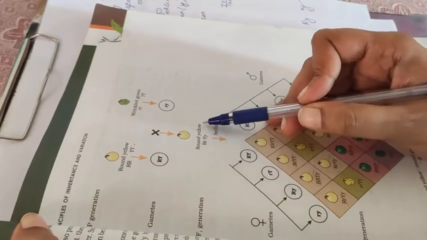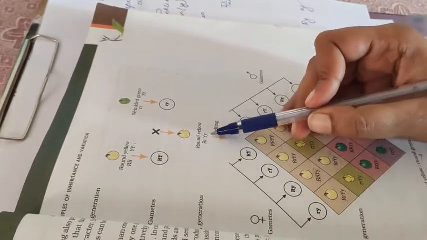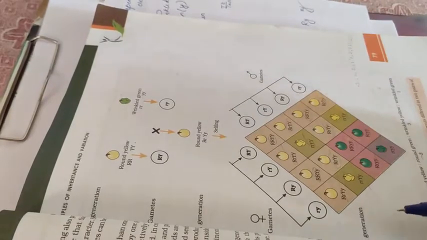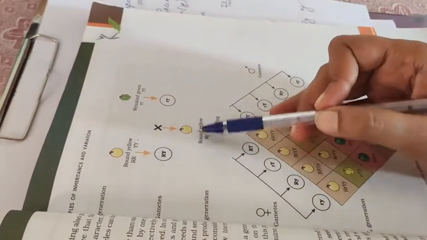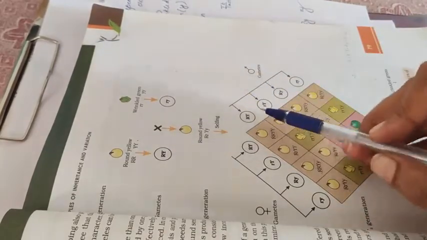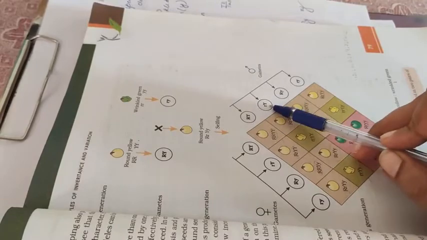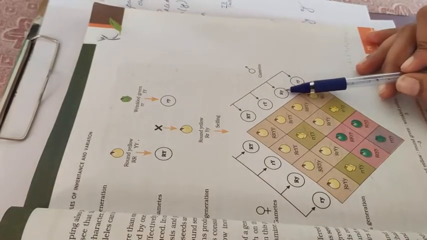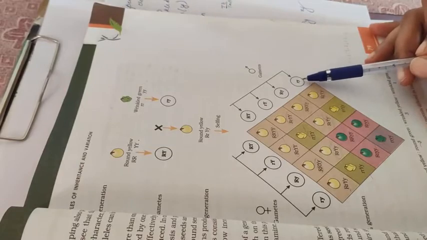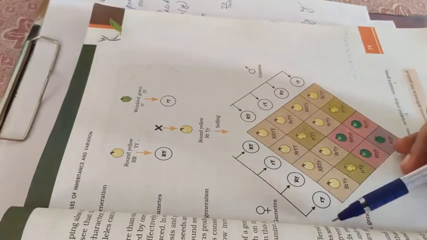When you are going to take two of these offspring and cross them, selfing you are doing, because we need the result of F2 generation. So when you are going to cross this, the possible gametes on one side are capital R and capital Y, small r and capital Y, capital R and small y, small r and small y. This is one gamete from one parent. On the other parent, it is again the same.